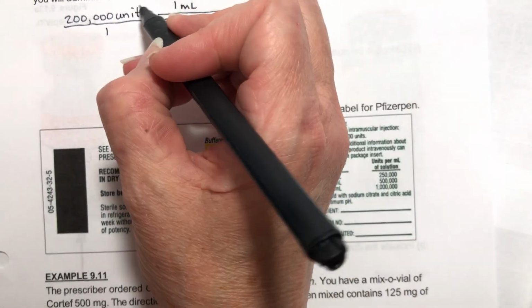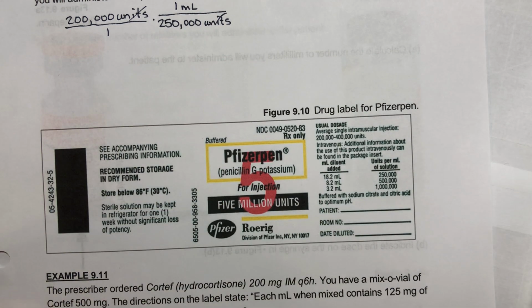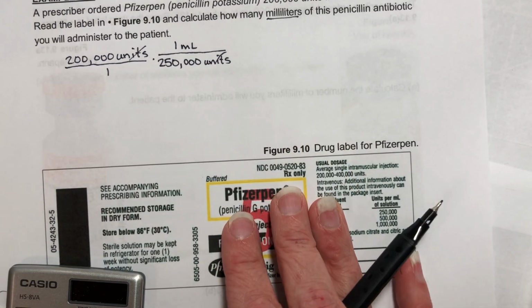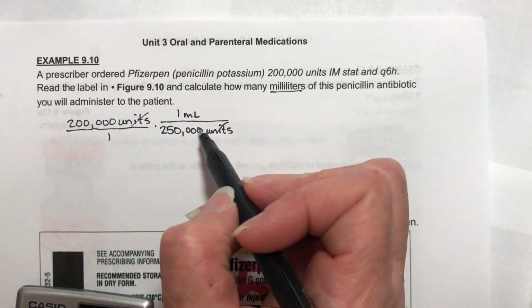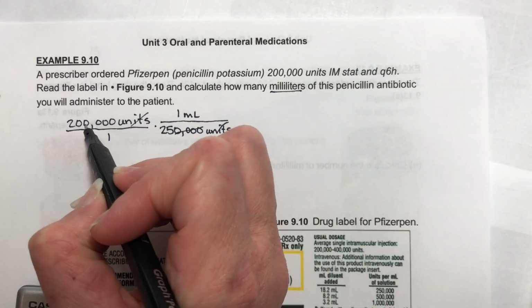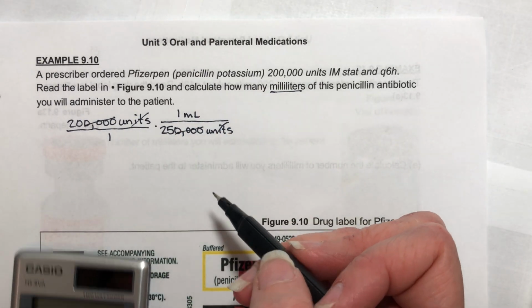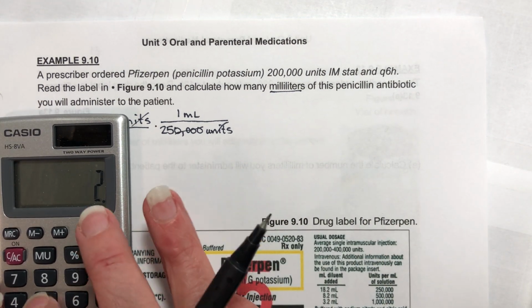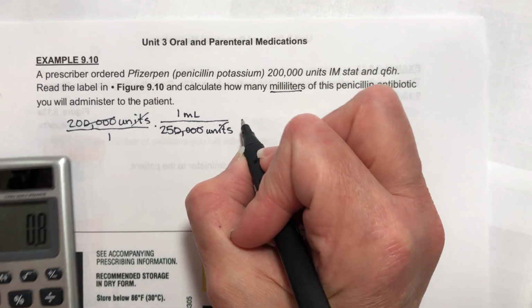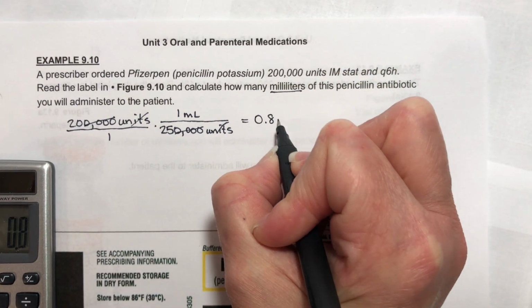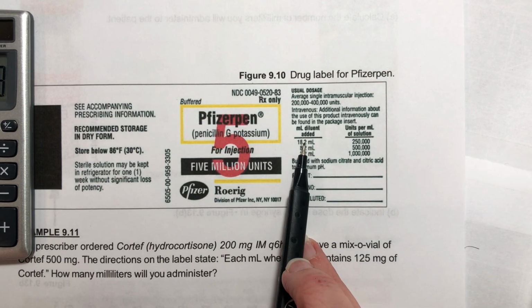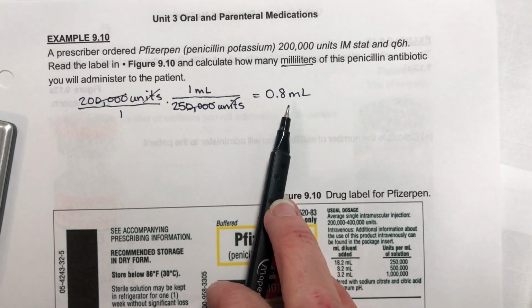Okay, so your units cancel, and then you can do this whole thing in your calculator if you want to, but this has 4 zeros. I can cancel out 4 zeros here, and it makes it easier. So I have 20 divided by 25, which is 0.8. So if I choose to make the weakest solution, I'll give 0.8 milliliters.